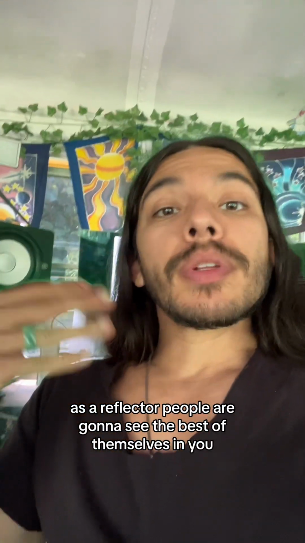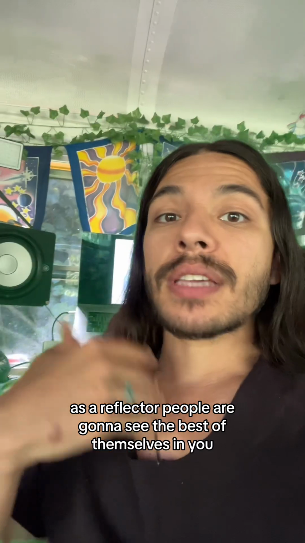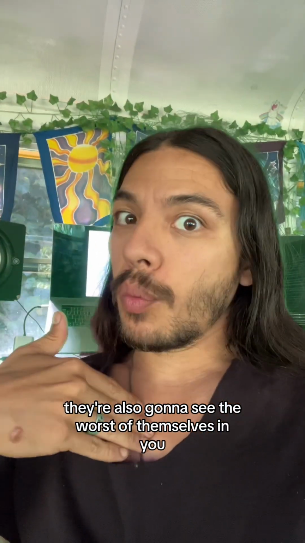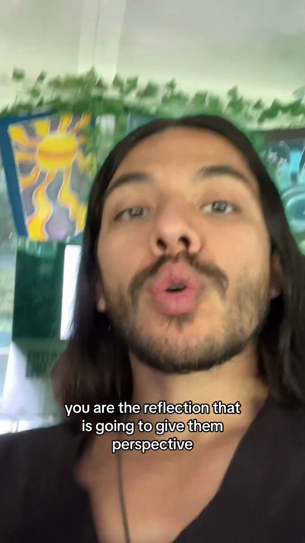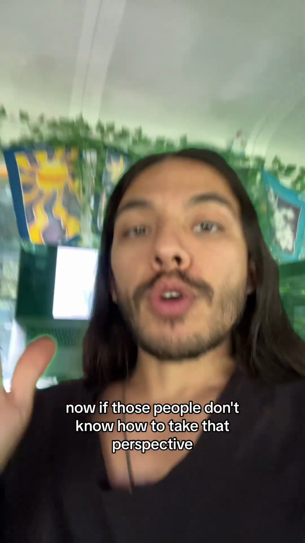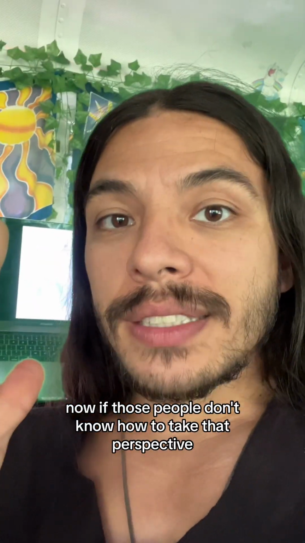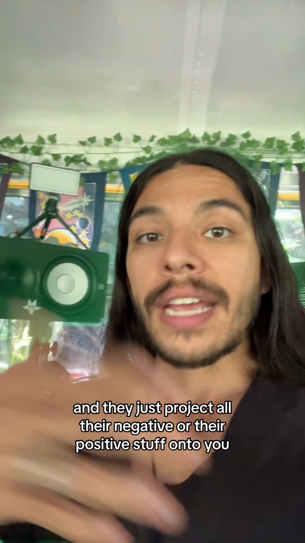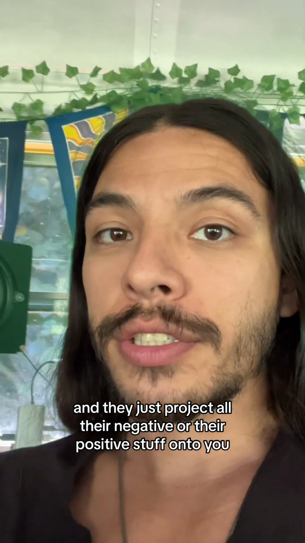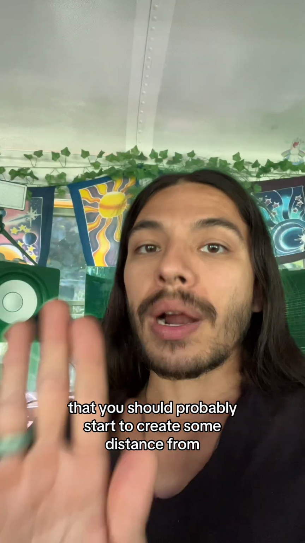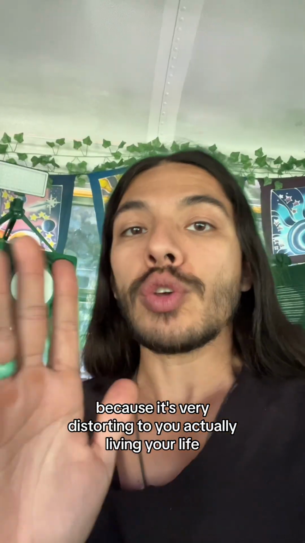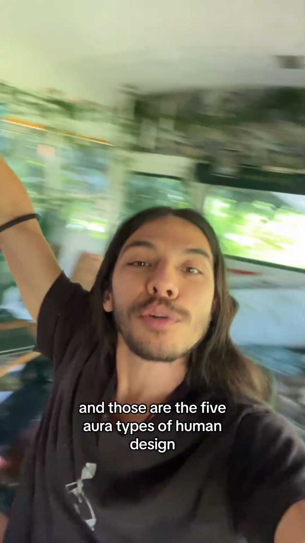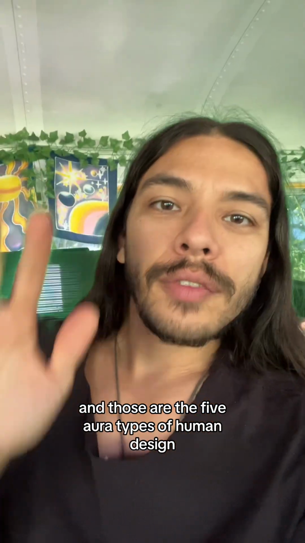As a reflector, people are going to see the best of themselves in you. They're also going to see the worst of themselves in you. You are the reflection that is going to give them perspective. Now, if those people don't know how to take that perspective and they just project all their negative or their positive stuff onto you, that's a relationship that you should probably start to create some distance from, because it's very distorting to you actually living your life. And those are the 5 aura types of human design.